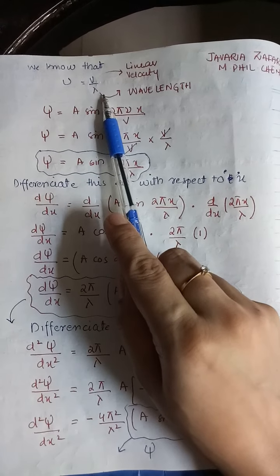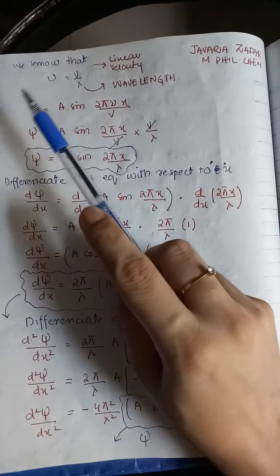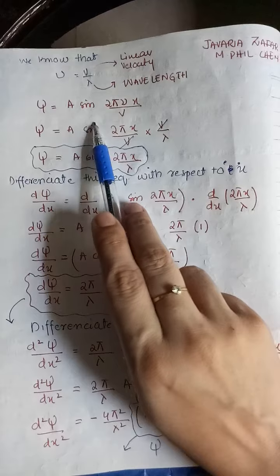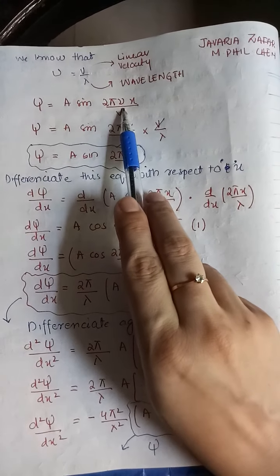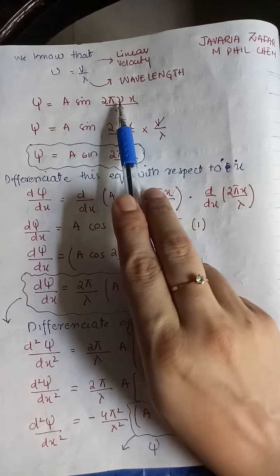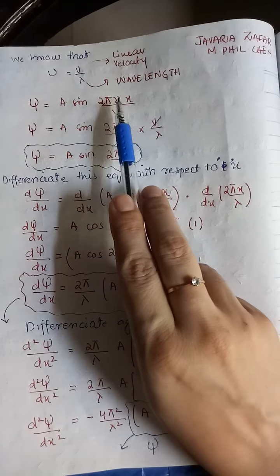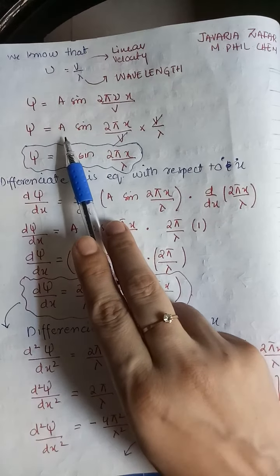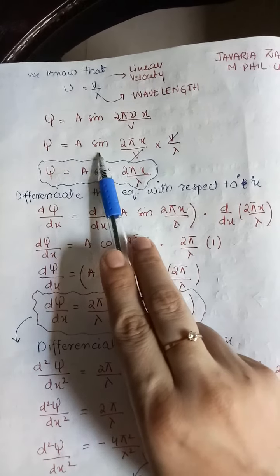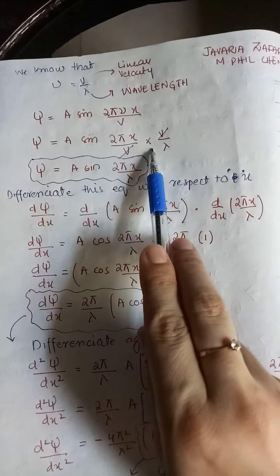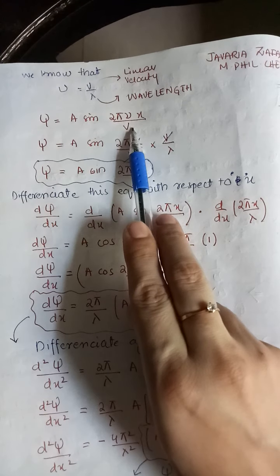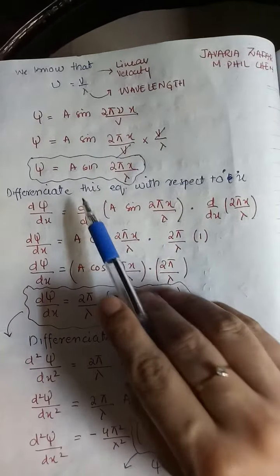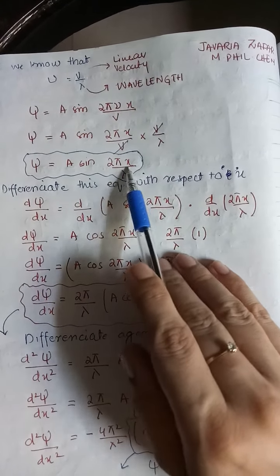So we introduce the value of frequency: nu will be v over lambda. This v is cancelled, so psi is equal to a sine 2 pi x over lambda.